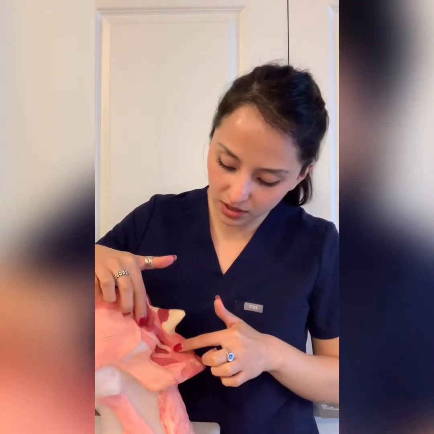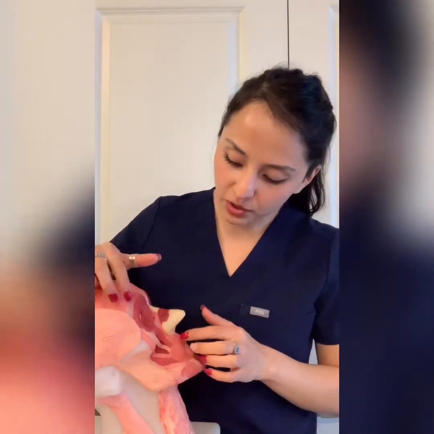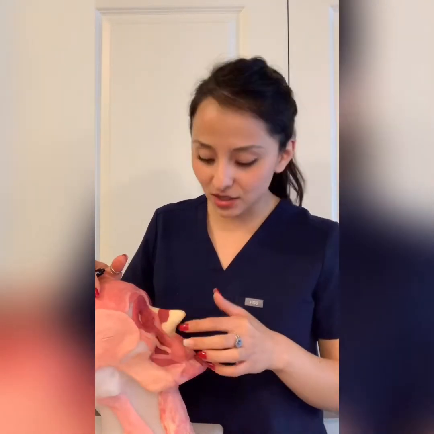The zygomatic major muscle is responsible for one of the natural facial markings on our face, which is the angulus oris eminence that is located in the corner of our mouth. This mark over here. Let's move on to the zygomatic minor muscle. This muscle over here withdraws the upper lip superiorly and laterally. The origin of this muscle is in the posterior margin of the zygomatic bone, and the insertion would be in the orbicularis oris muscle.